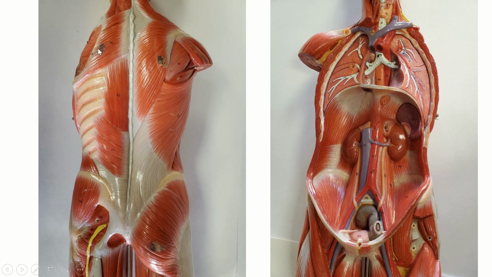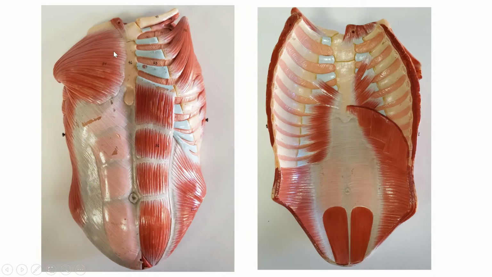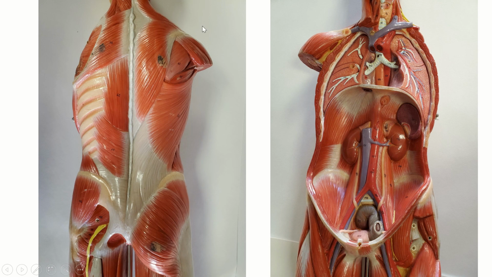So on this model, we actually can't see the serratus posterior superior because it's covered up by these muscles, which are the rhomboid major and minor. These are the superficial muscles, the trapezius and the latissimus dorsi, which cover up all of this. So you can't see the serratus posterior superior, don't look for it. This is the erector spinae. You knew that already. This is the serratus posterior inferior, connecting to the ribs. This is the diaphragm.